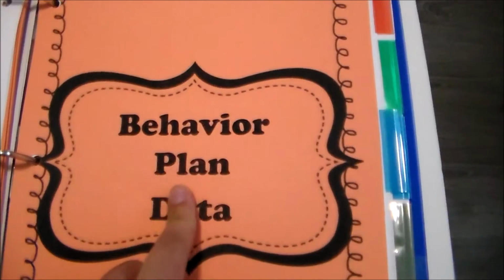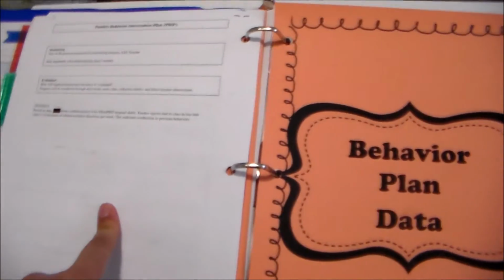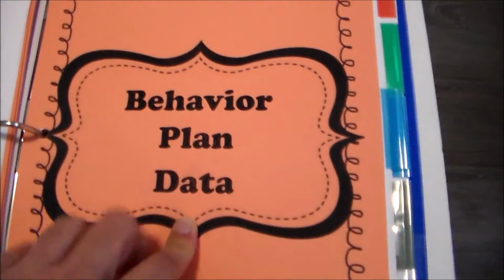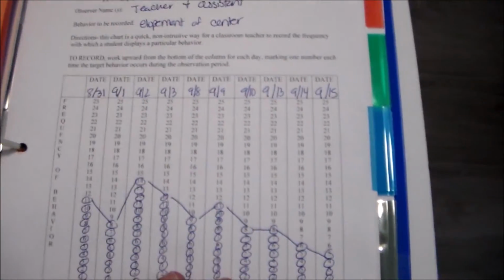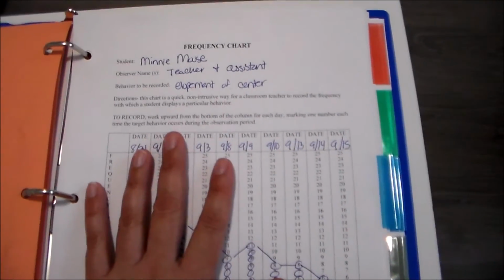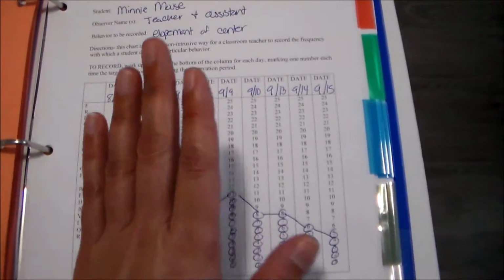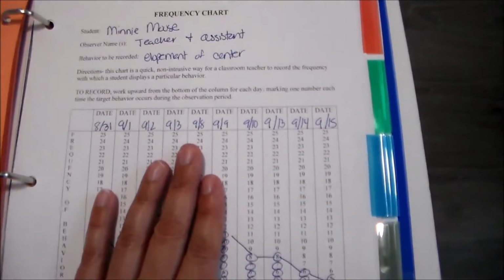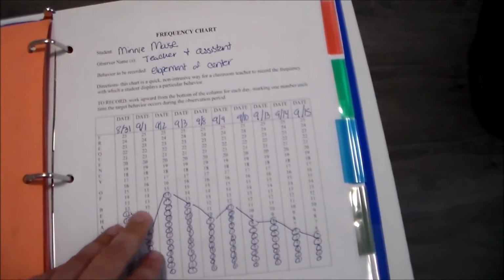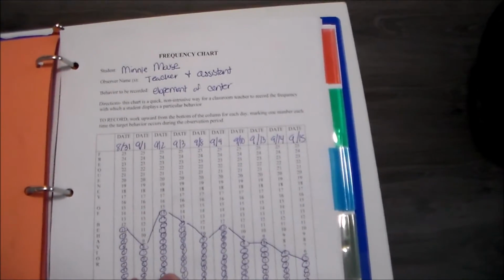And then, very important, if a child has a behavior plan, you must have behavior plan data. So here is my data. Now obviously this is my sample. This is a frequency sheet, but I will probably include any intervals, any ABC charts, anything that has to do with behavior. I will incorporate it in here so we can have it to review.